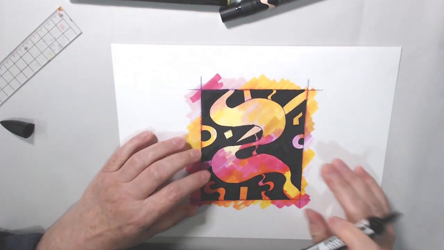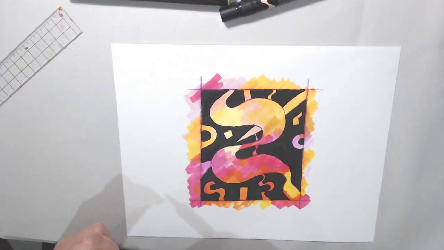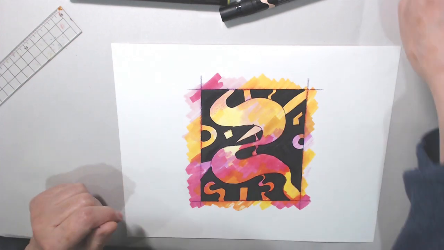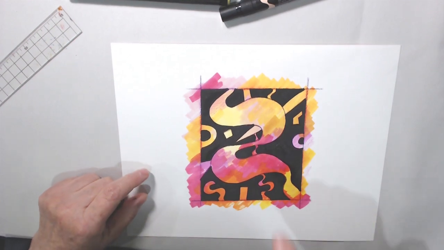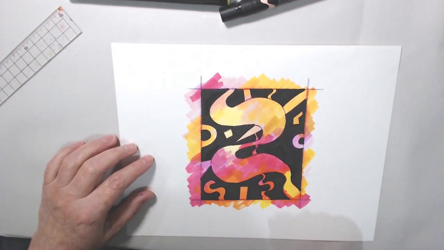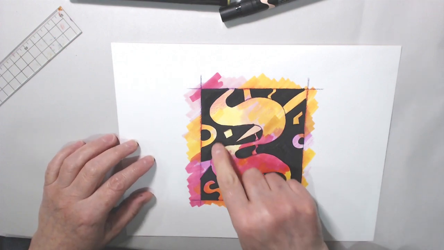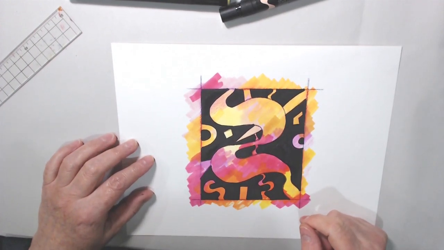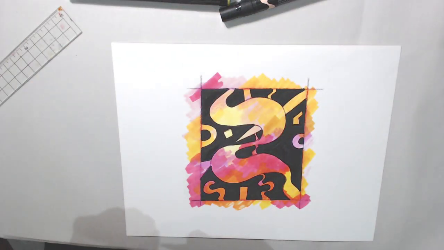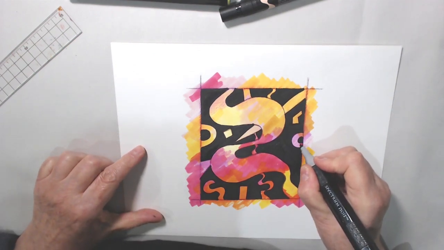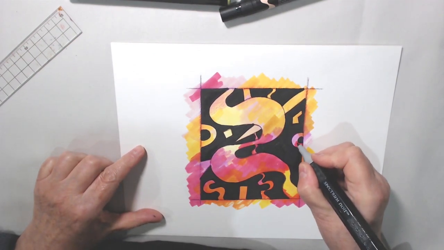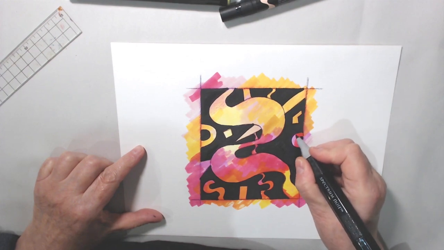Okay, so now that I have all my negative space done, I'm going to set aside my black marker and decide what I want to do with all of these shapes. Now these look nice, but I would like it to be maybe a bit more interesting because I have all those colors that look the same. So I will use my marker to add maybe some color to some parts of the painting, change it around a little bit.